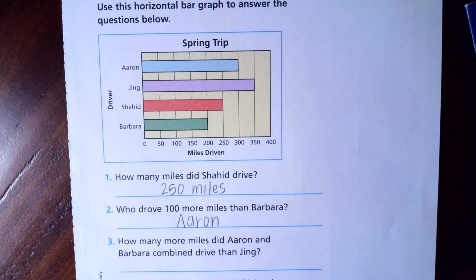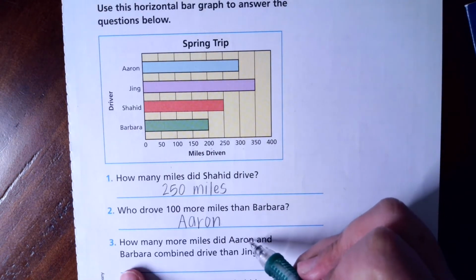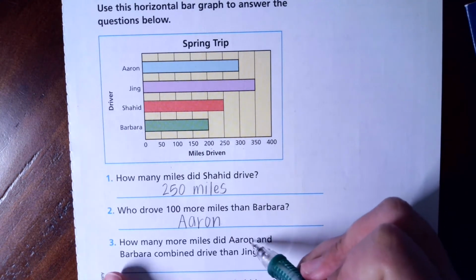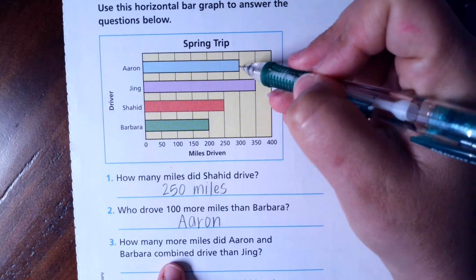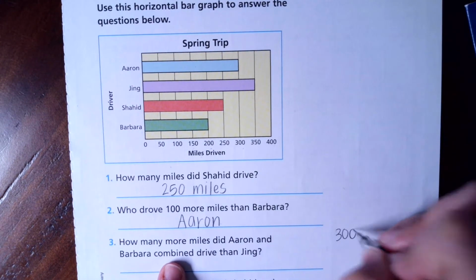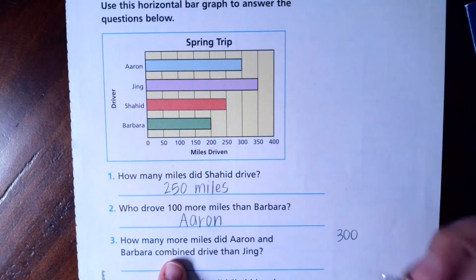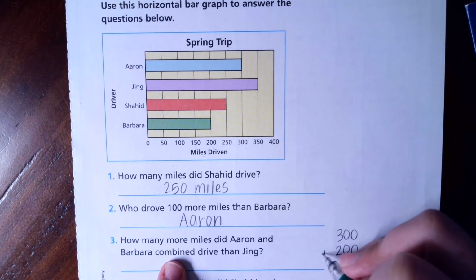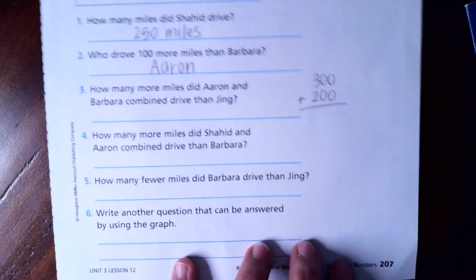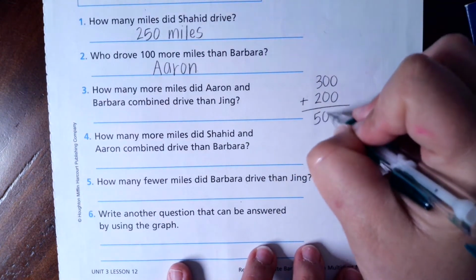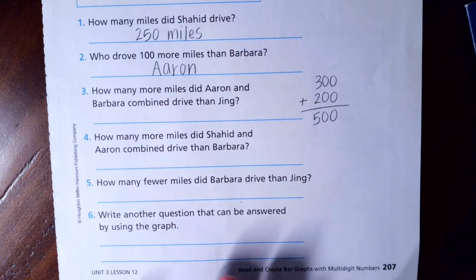Okay, how many more miles did Aaron and Barbara combined drive than Jing? So this is kind of like a two-step problem because I want to compare Aaron and Barbara to this one person. So first what I have to do is figure out how much Aaron and Barbara drove combined. So Aaron drove 300. I'm going to write 300 right here. And Barbara drove 200. So I can add those together to get 500. So I know that combined, Aaron and Barbara drove 500.